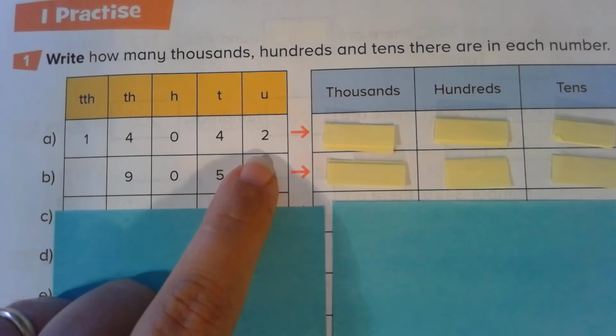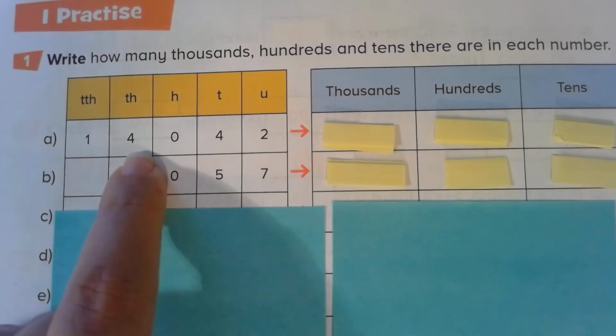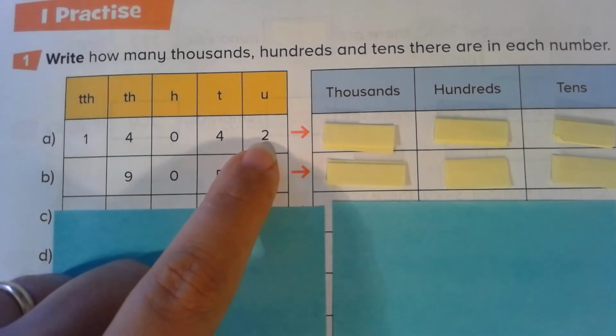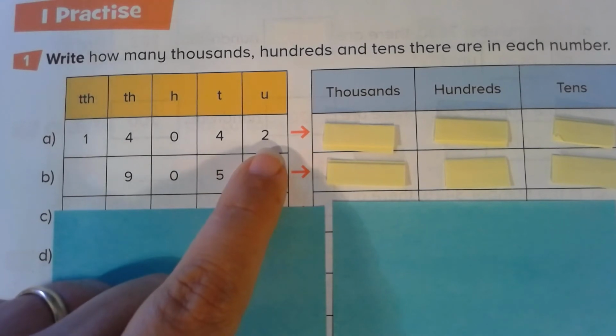What would you want 14,042 of? Right now I could use 14,042 pieces of chocolate. I wouldn't eat it all at once, but I'd share it. Okay, so let's pretend we have 14,042 pieces of chocolate.